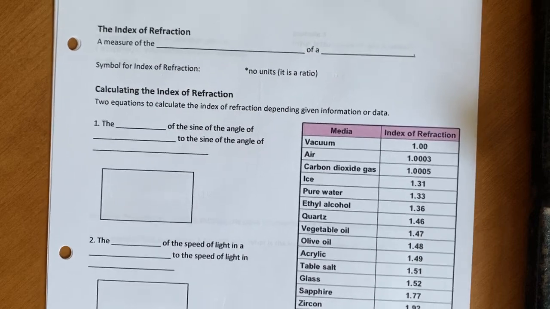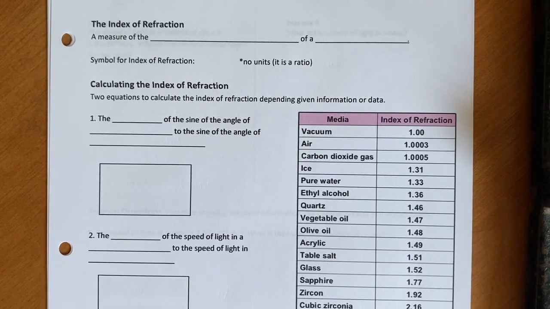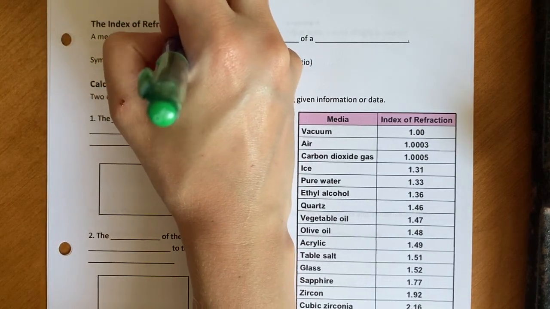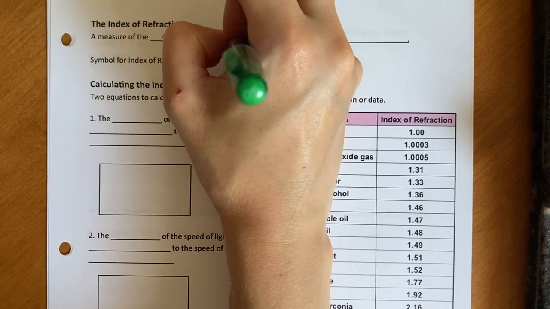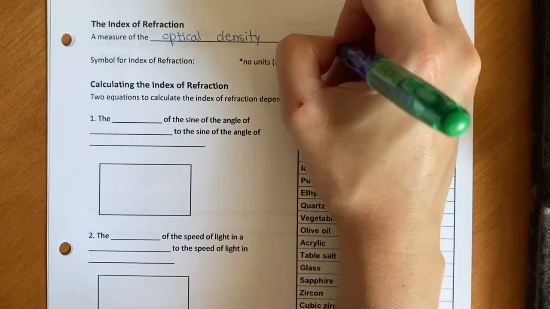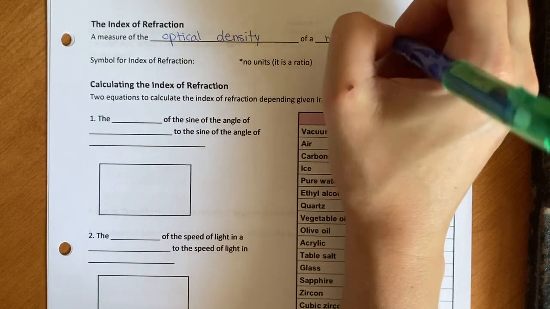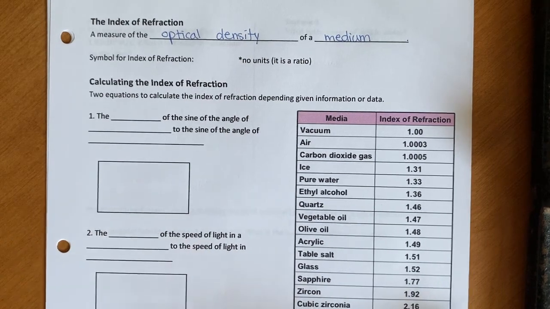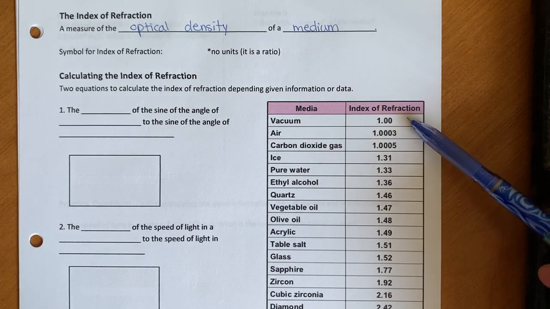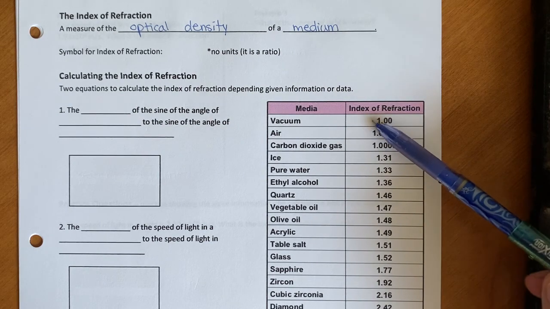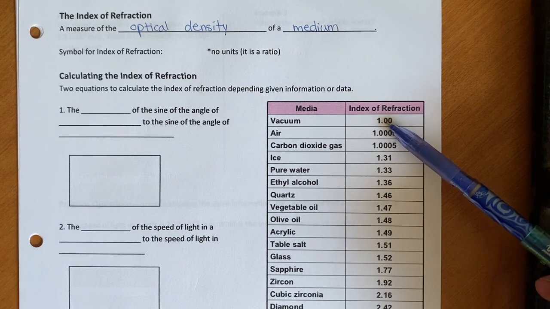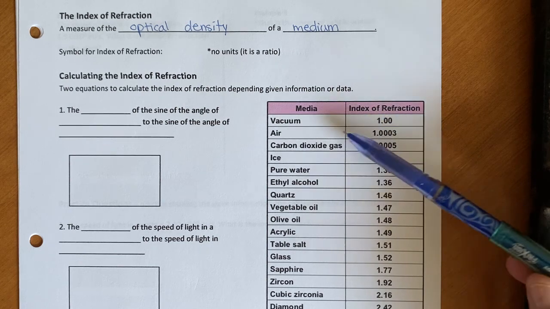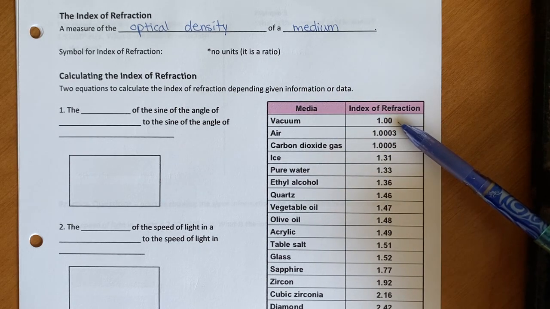So how do we measure this? We measure this using something called the index of refraction. It's a measure of optical density of a medium as a ratio to the optical density of a vacuum. So if you look at the table to the side, you'll see vacuum has an index of refraction of 1. So at max speed in terms of how the light is traveling, it's going to be 1 for the optical density of being completely empty, with no particles to interfere.